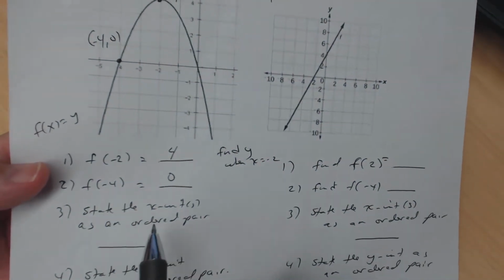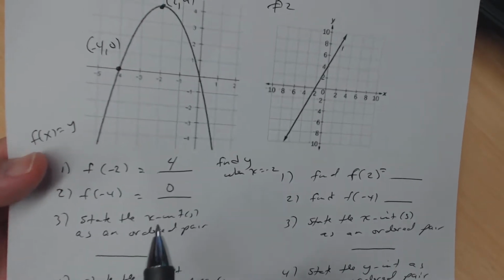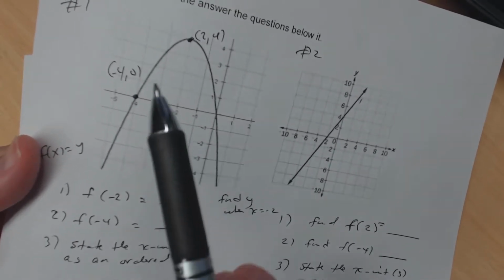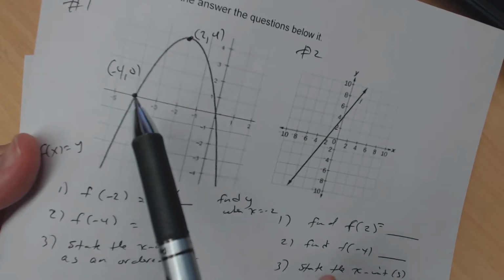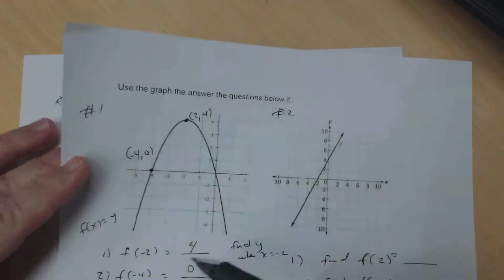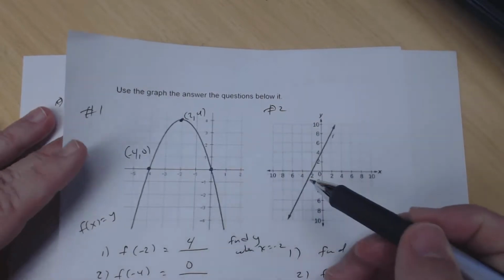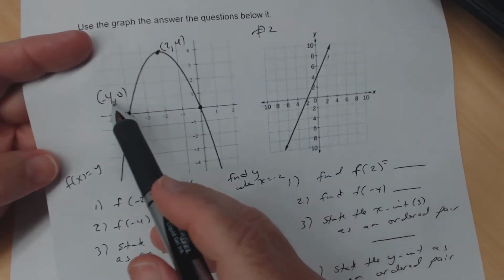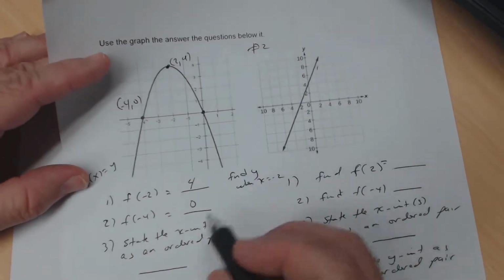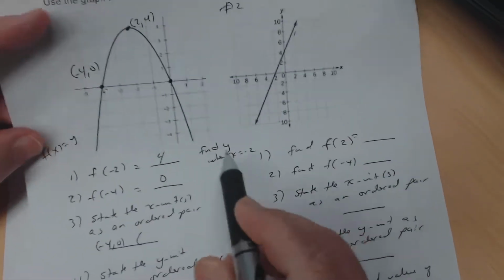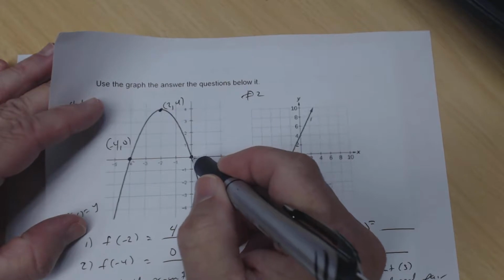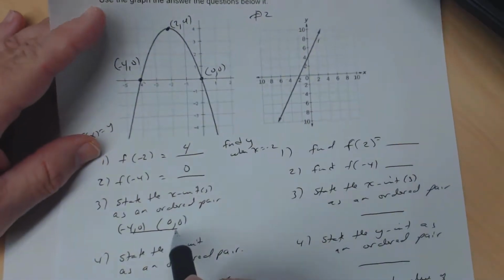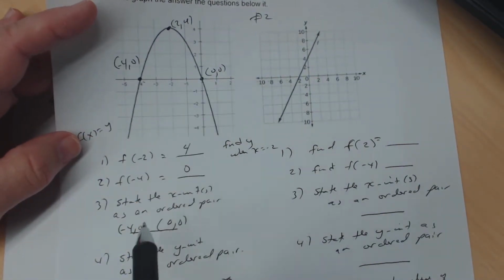Okay? So the next one is you want to state the x-intercepts as an ordered pair. Remember, an x-intercept is where the graph crosses the x-axis. If you look at this, the graph crosses the x-axis here and here. So there are two places where the graph crosses the x-axis. And all they want you to do is list this as an ordered pair. So that ordered pair is negative 4, 0. And the other one here, that's the origin, so the other ordered pair is 0, 0. So negative 4, 0, and 0, 0.